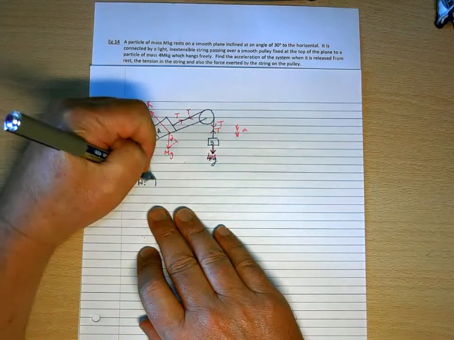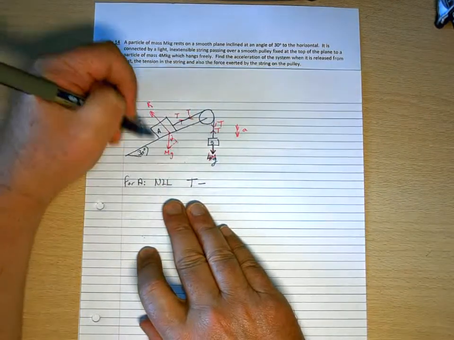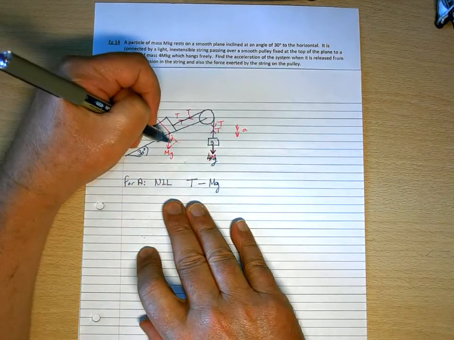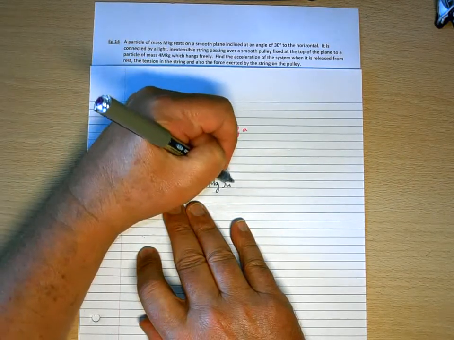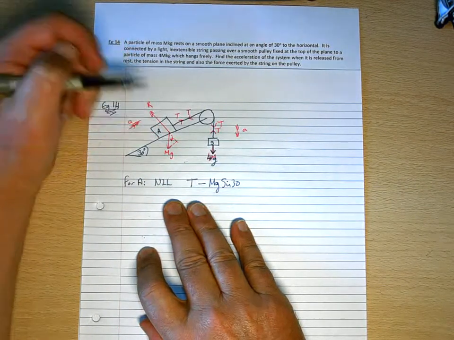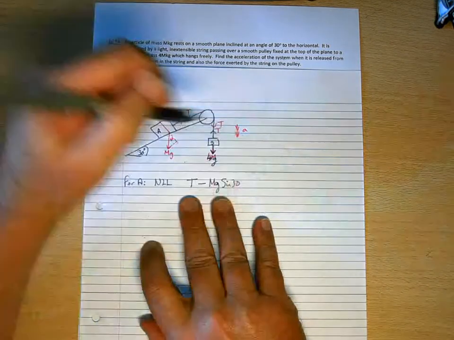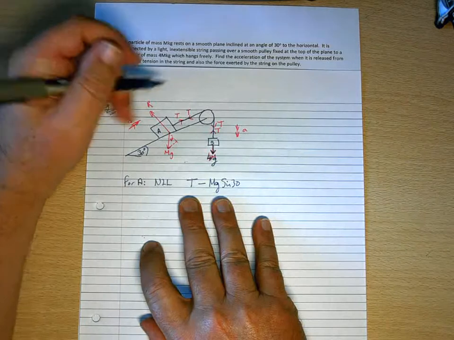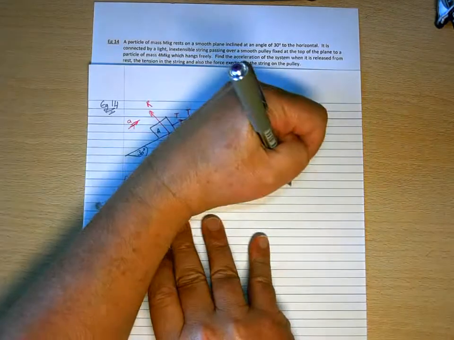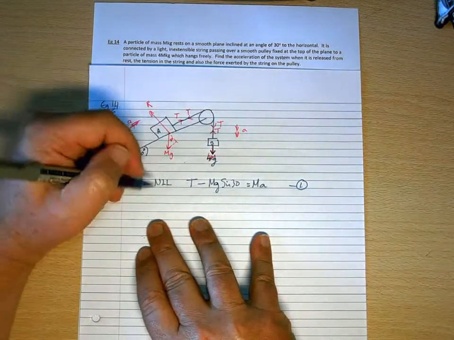Newton's law will apply. So N2L along the plane, T minus mg sine 30. So that's the opposite the 30. So this is the one where the component changes from cos to sine. So T minus mg sine 30 equals ma. Equation 1.